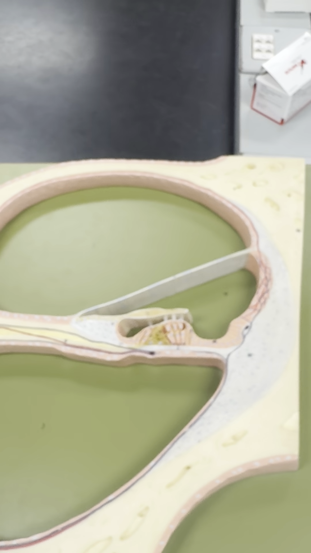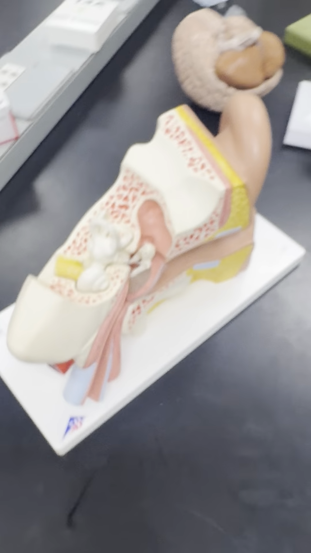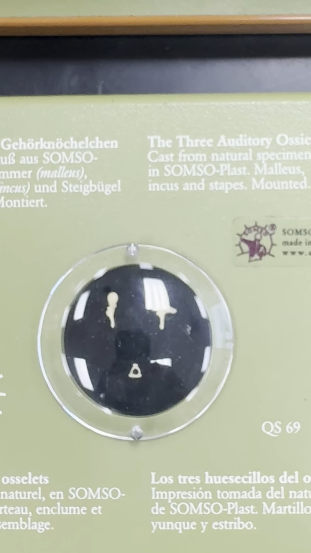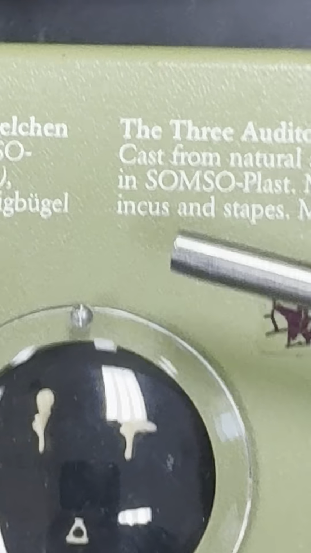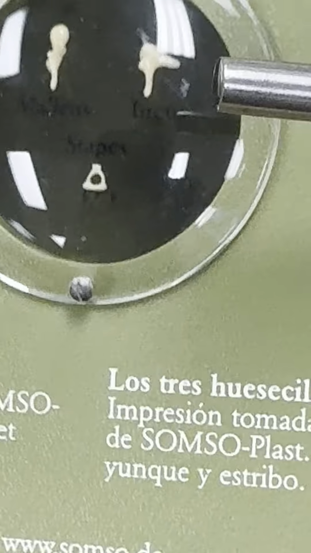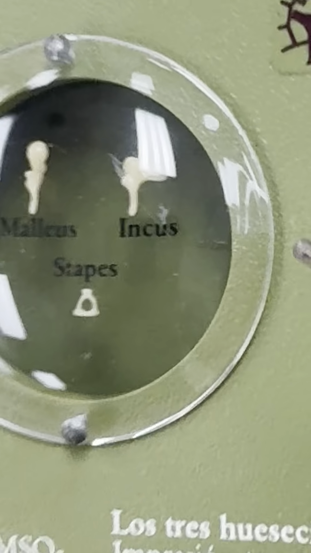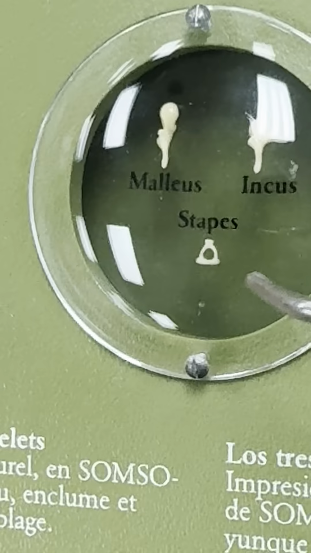Right, so that's the model of the ear. If you wanted to look at real life representations of the auditory ossicles, you can see that here, where that's the malleus, that's the incus, and that's the stapes.